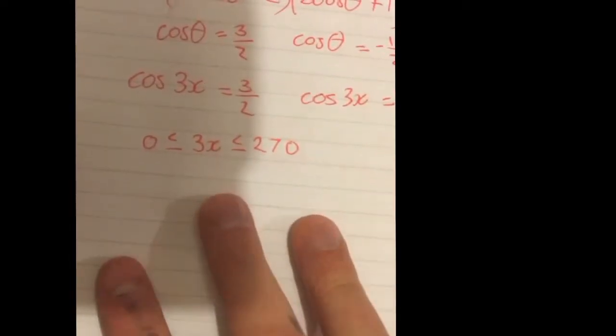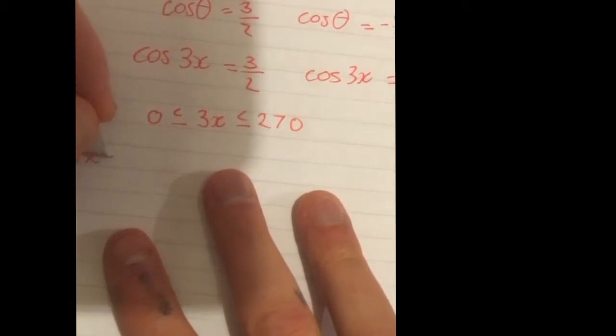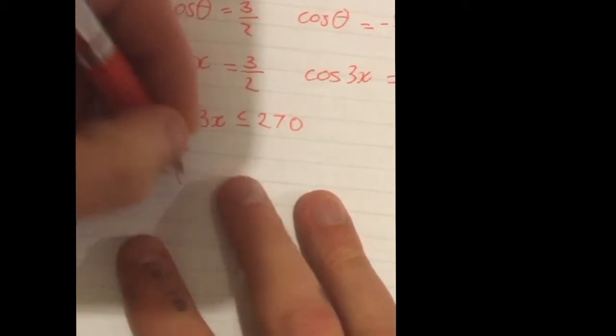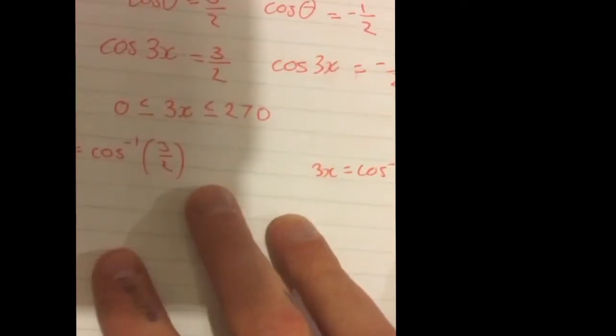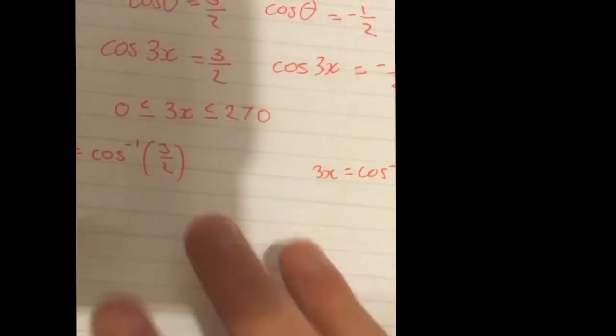Right, now let's find our principal values. So 3x equals cos to the minus 1 of 2 over 3, and 3x equals cos to the minus 1 of minus a half, which gives us our principal values. I'll work this out in the calculator.